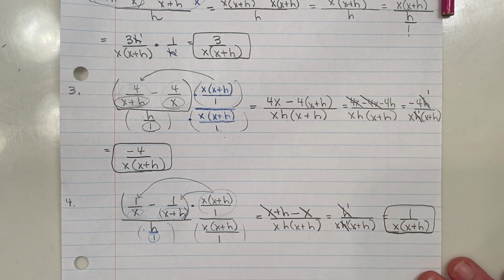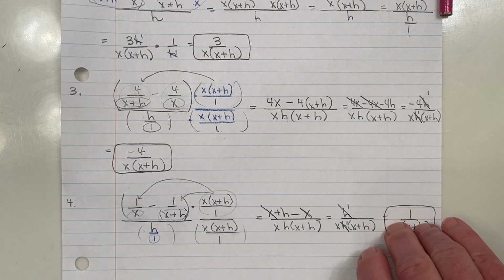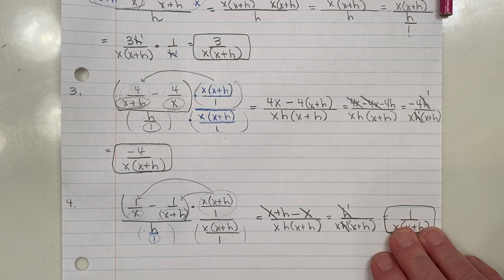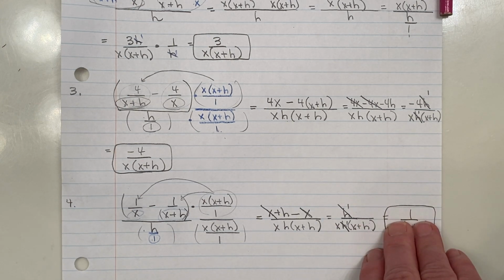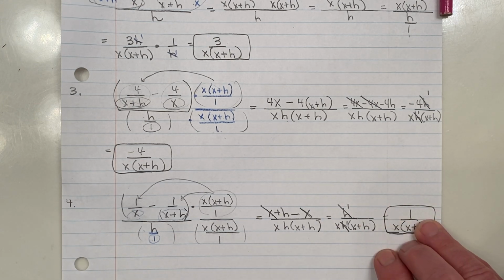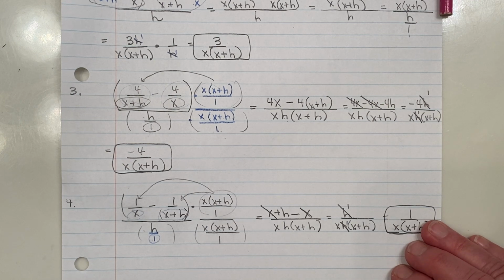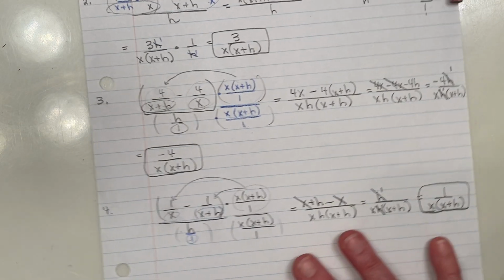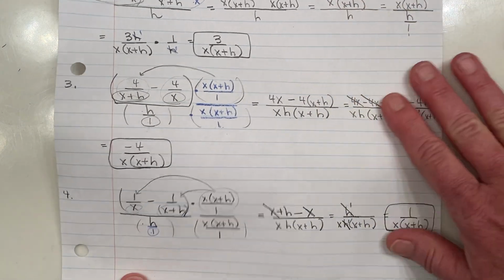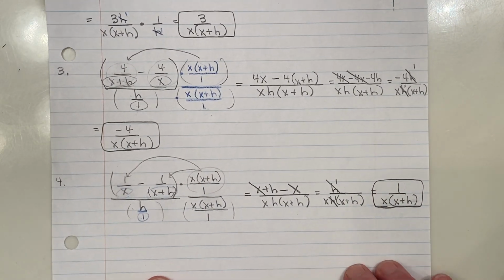So I would just say it's probably a personal preference about what strategy you like. The first strategy that I did with the first two problems, getting a common denominator with just the numerator and then multiplying by the reciprocal, or the second strategy in 3 and 4, multiplying by the common denominator of all the terms in the problem. So it's just up to you. One's not more right than the other. Okay, it's just a different approach.